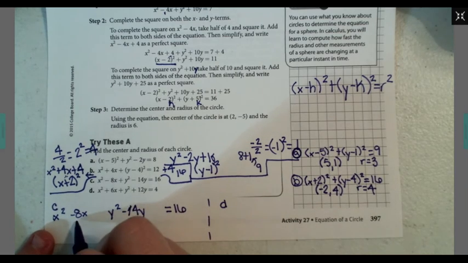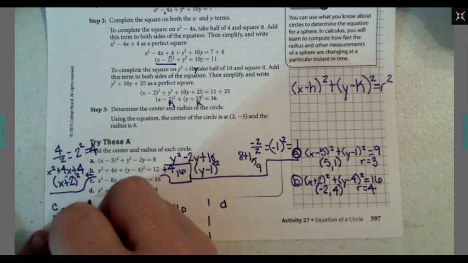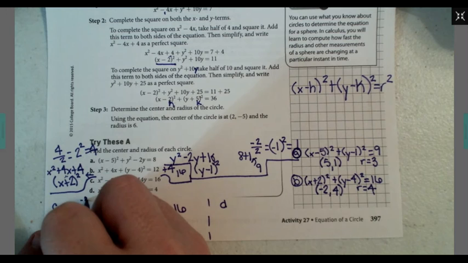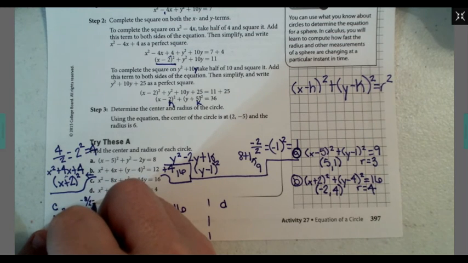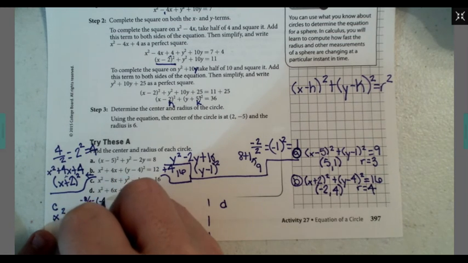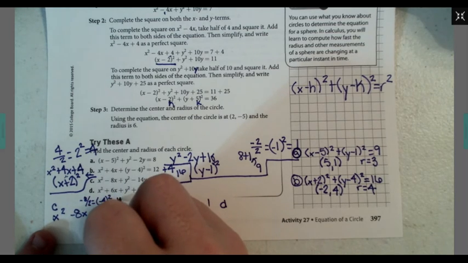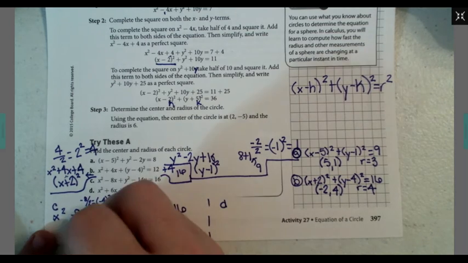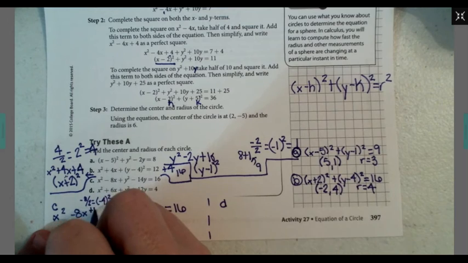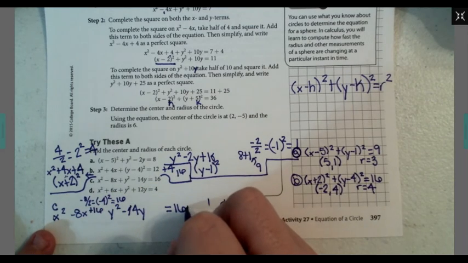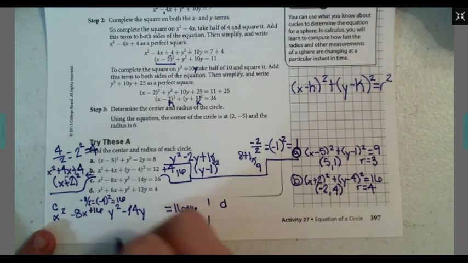Okay. Negative 8 divided by 2 is negative 4. Negative 4 squared is going to be positive 16. So we're going to say plus 16 here. So we add 16 to both sides.